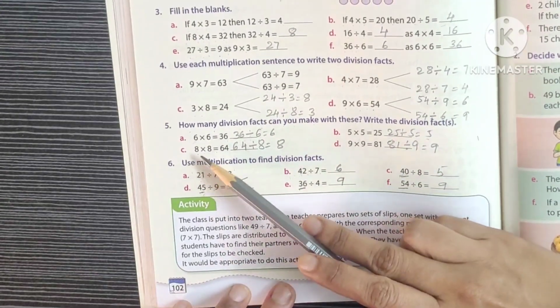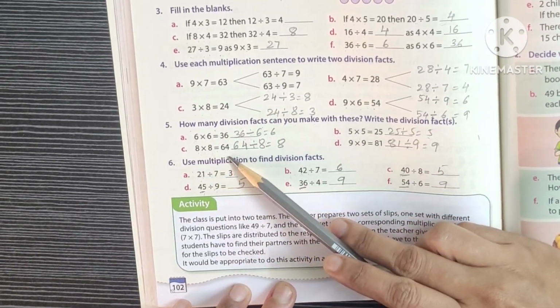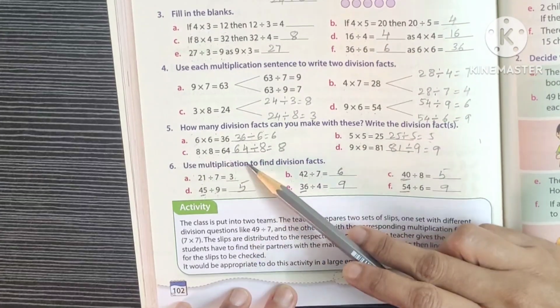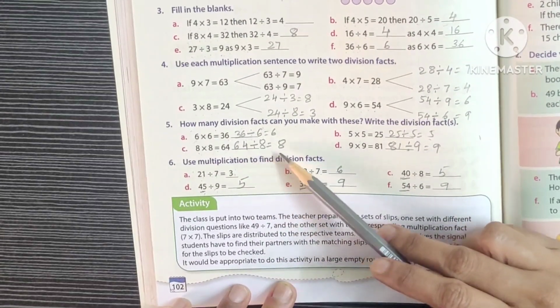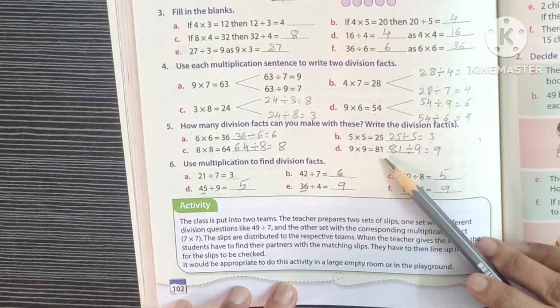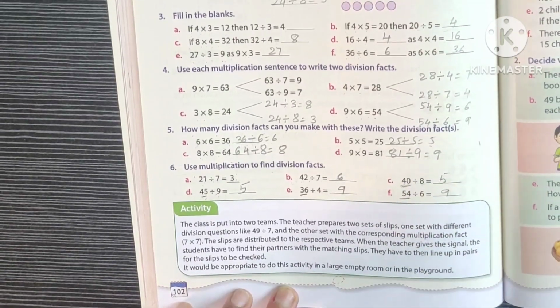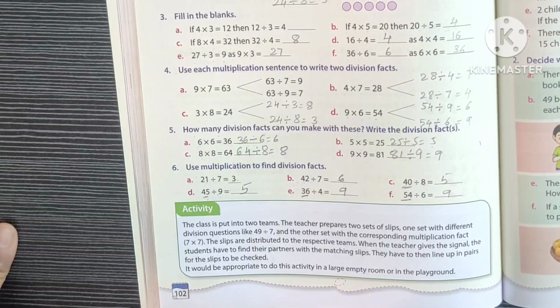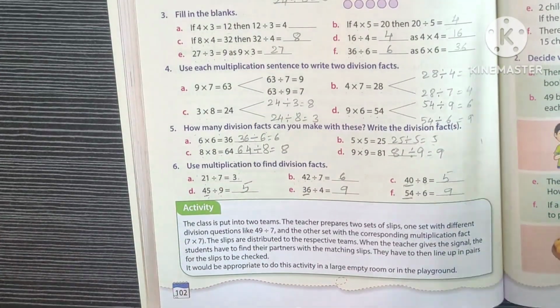Okay. Next, 8 into 8 is equal to 64. The division fact is 64 divided by 8 is equal to 8. 9 into 9 is equal to 81. The division fact is 81 divided by 9 is equal to 9.